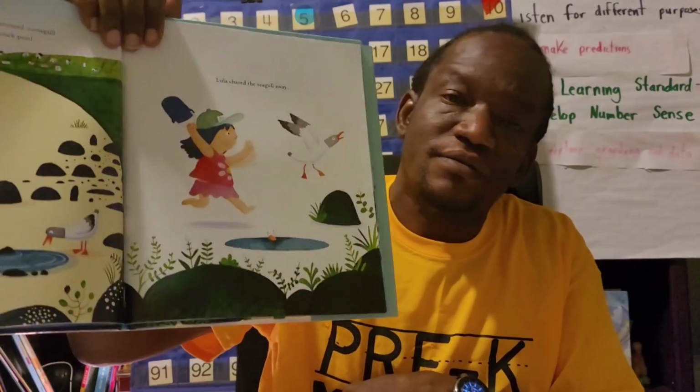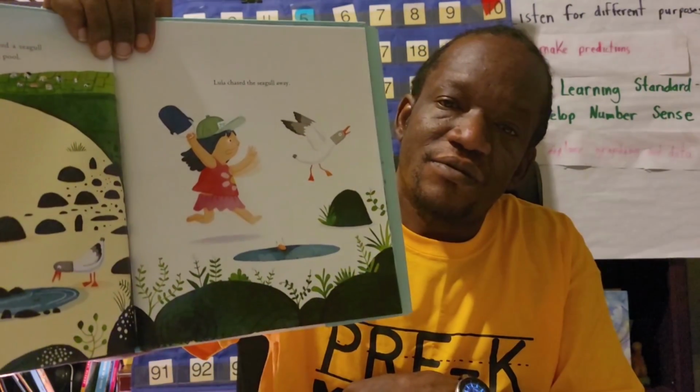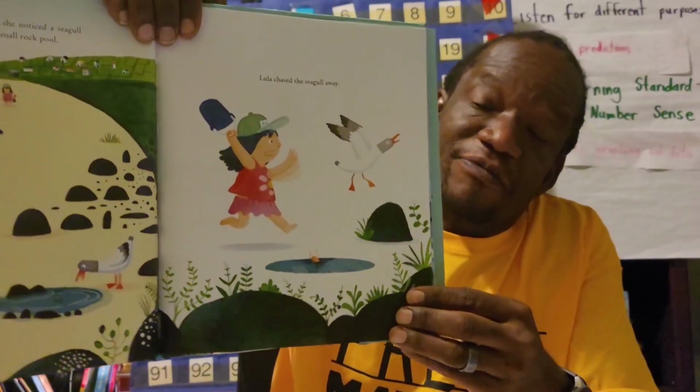What is a seagull? We don't have them in St. Louis, but yes, that's right. It's a type of bird that lives by the sea. We might have seagulls close to the Mississippi River, but not usually. Be a river gull, right?